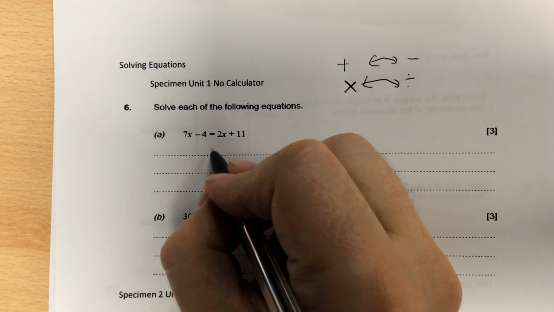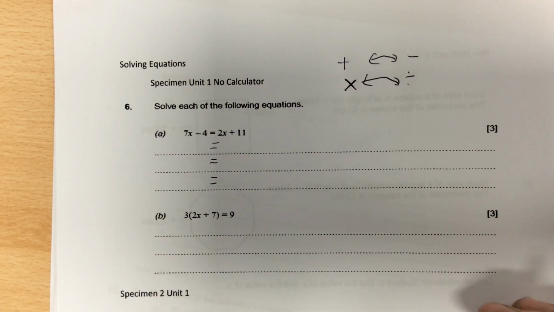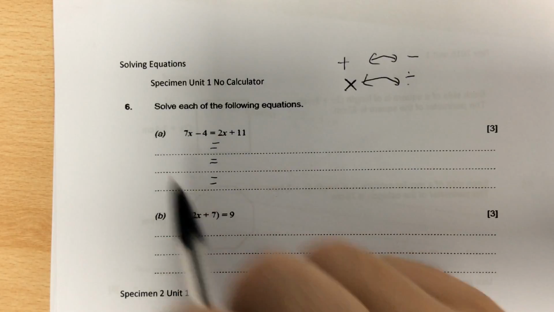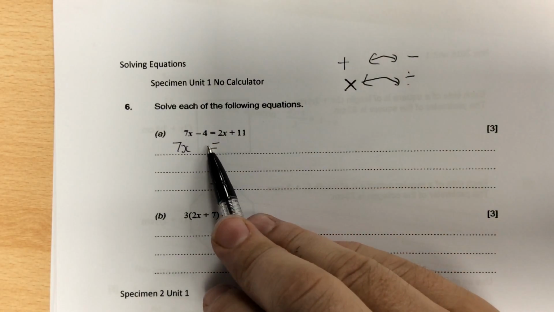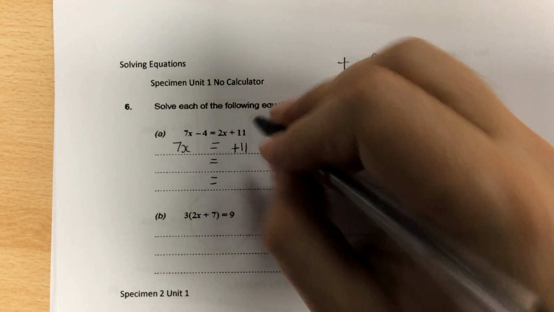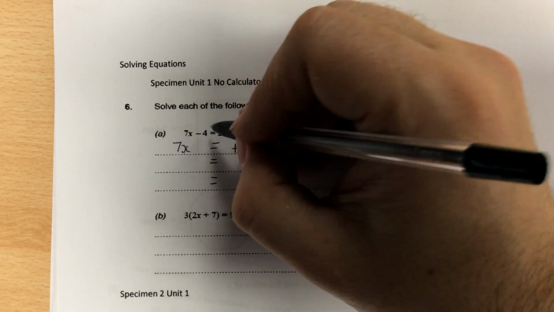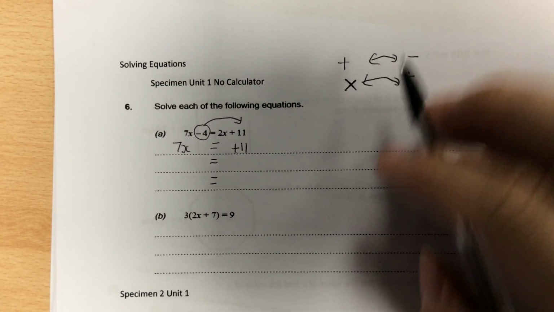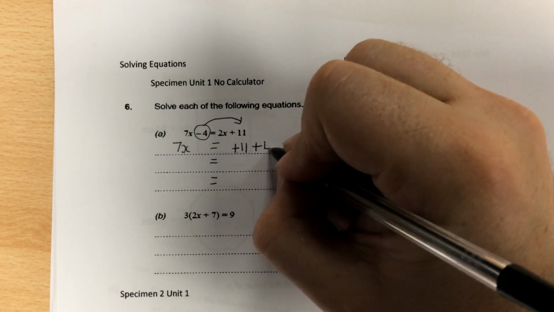So when you're looking at this first question here, you write the equal signs directly below the other one, and you're asking yourself, what's bigger, 7x or 2x? Because 7x is bigger, I want all my x's on the one side and all my numbers on the other. So on this side, I got my 7x and my plus, and on the right, I got plus 11. I need to take that minus 4 over. When it goes over the other side, the plus is a minus swap, so the minus 4 becomes plus 4.